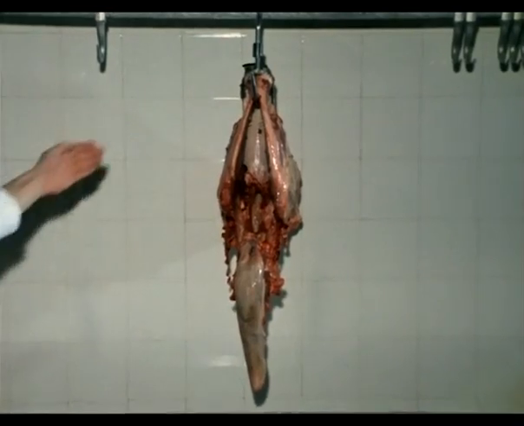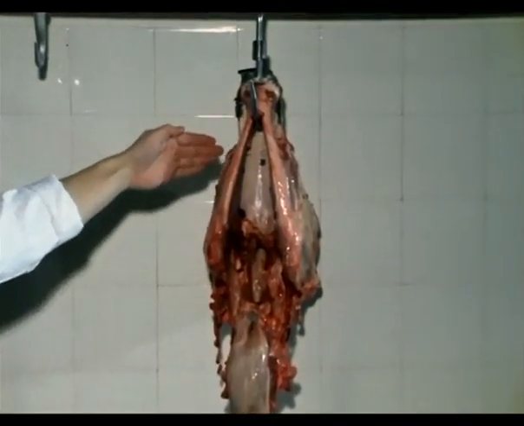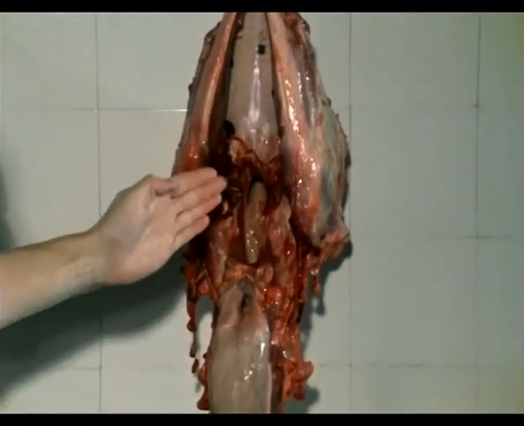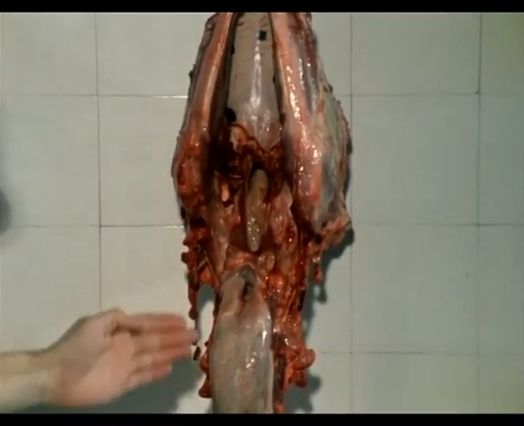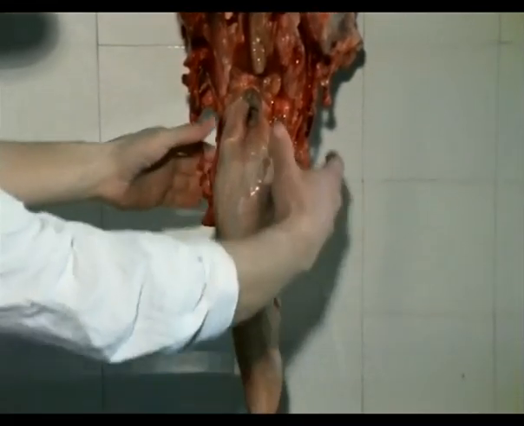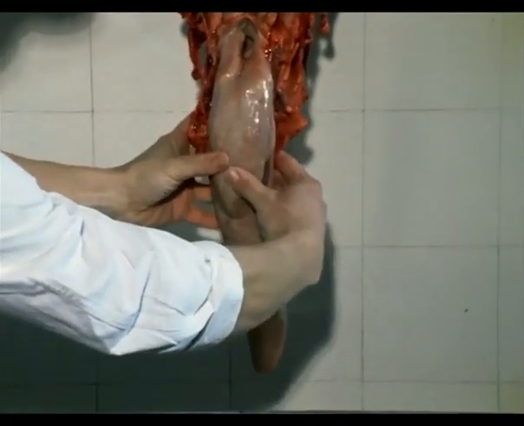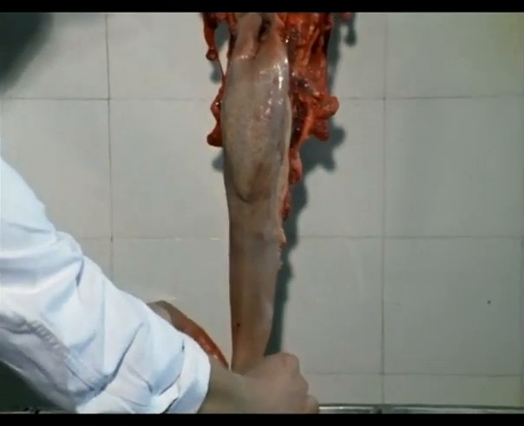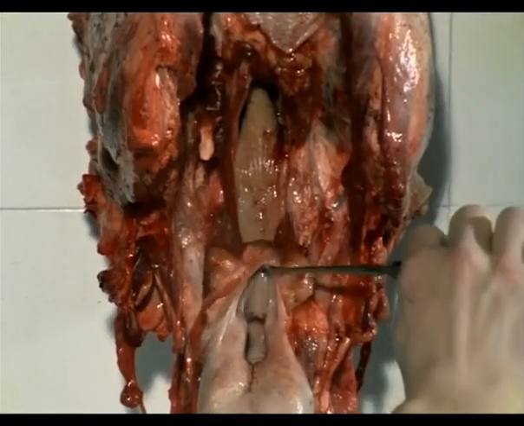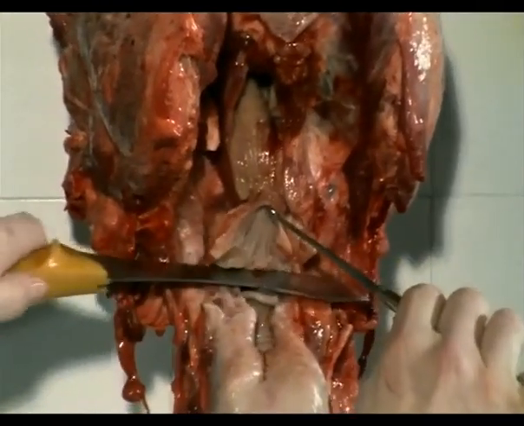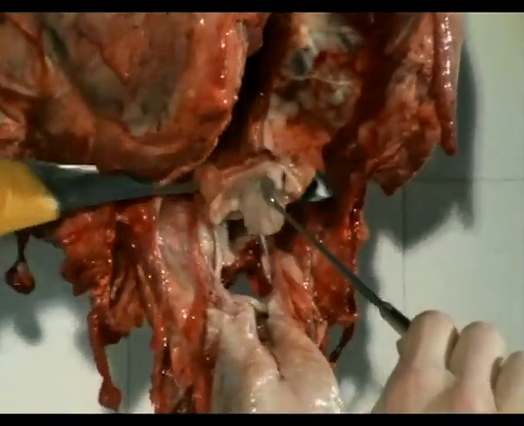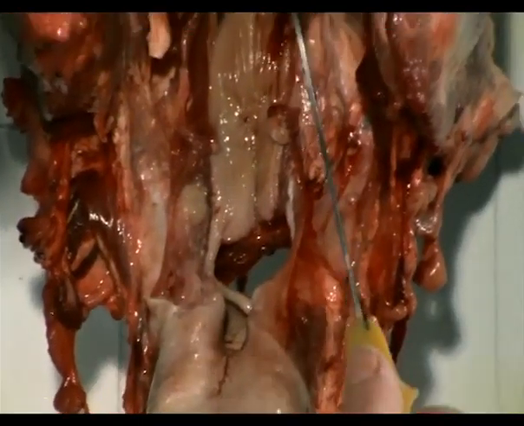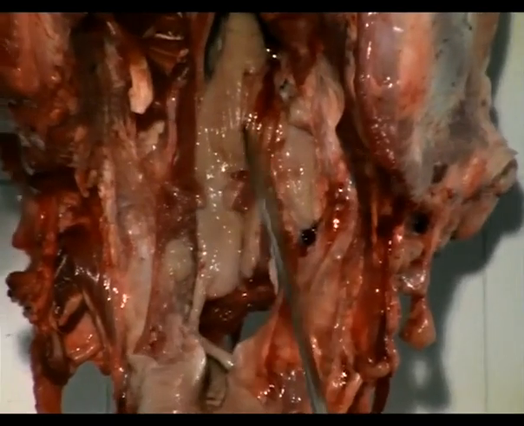Following the general survey, we commence with the examination of the head. Here we have to pay particular attention to the trimming of the head and its cleanliness. The tongue is inspected and palpated. In order to get access to the retropharyngeal lymph nodes, we have to remove the tonsils. Subsequently, the medial retropharyngeal lymph nodes are incised.